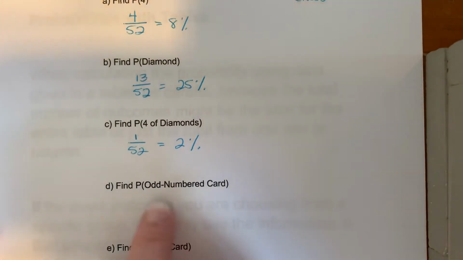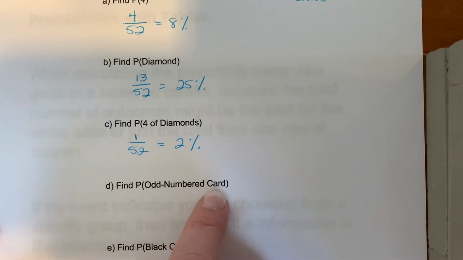Find the probability of an odd numbered card. So cards only have the numbers 2 through 10.